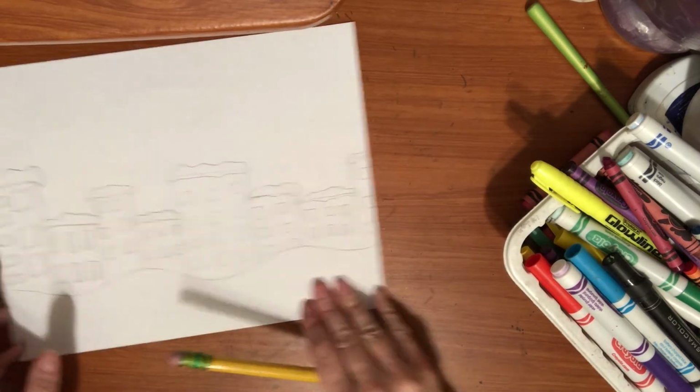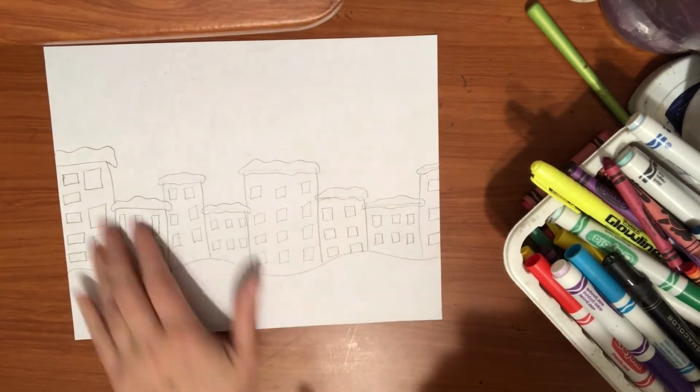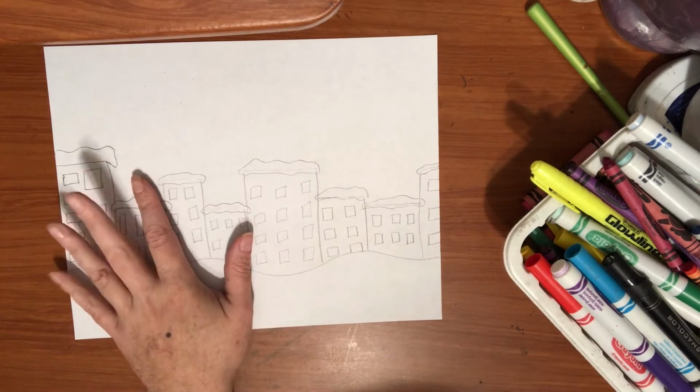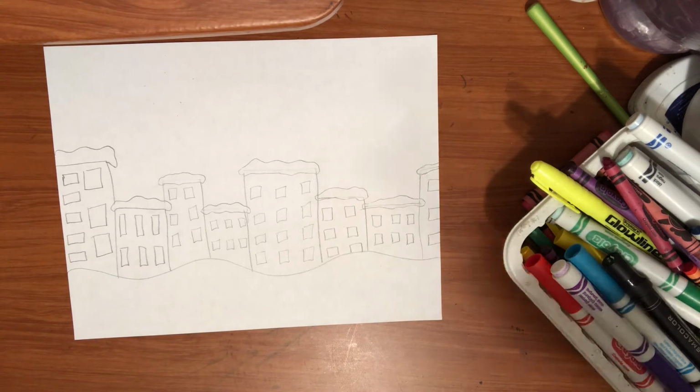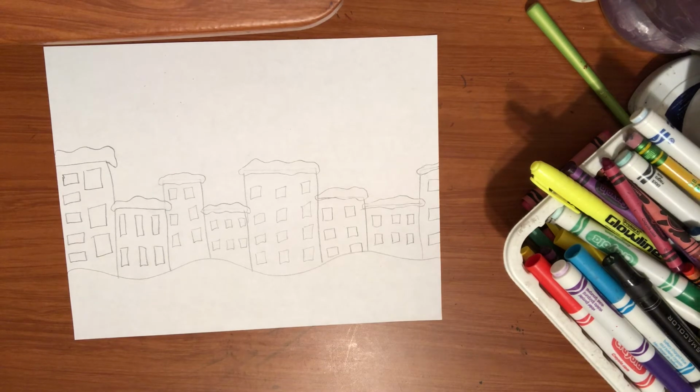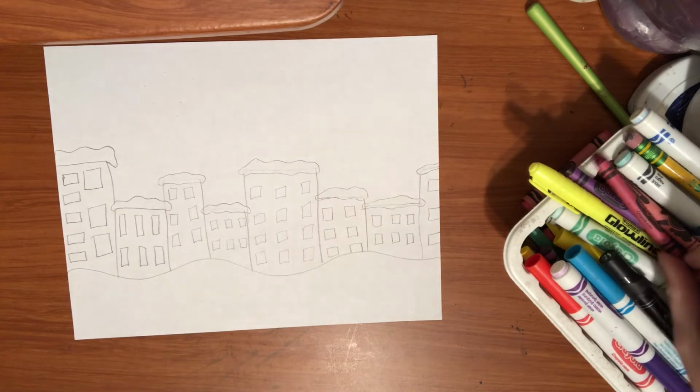All right. Now we've got our snow, we've got our buildings, and we've got our snow on top. And the next step is going to be to go ahead and color these buildings in. So choosing any colors you want, you're going to go ahead and go in and color in the buildings.